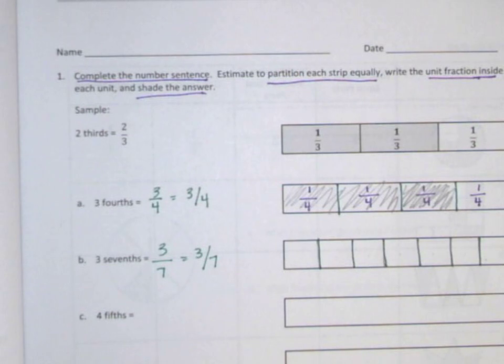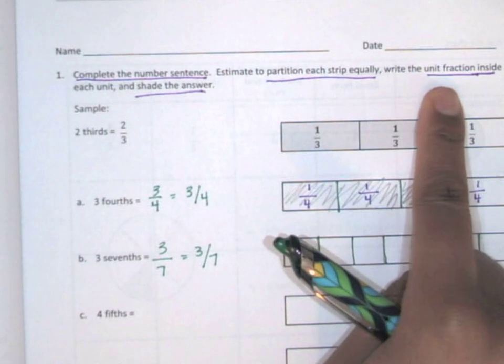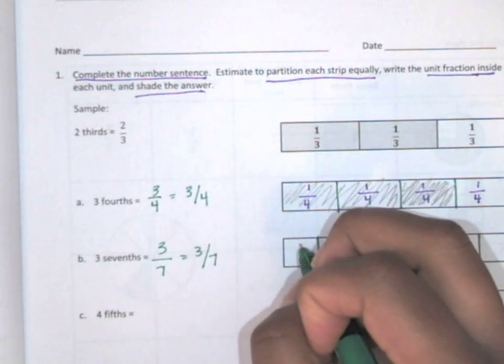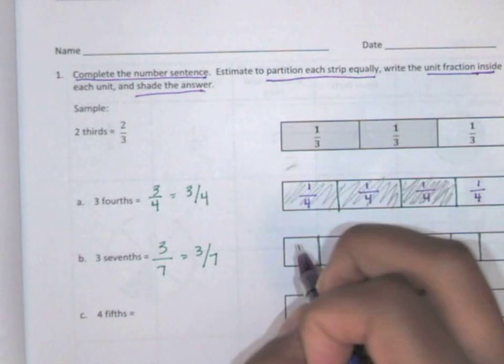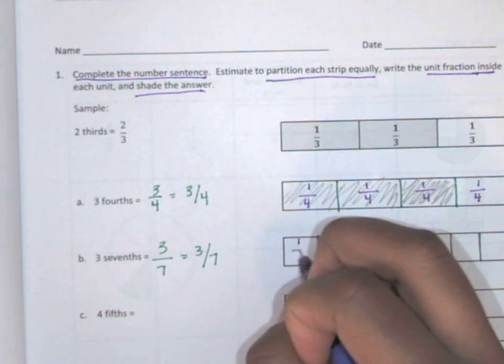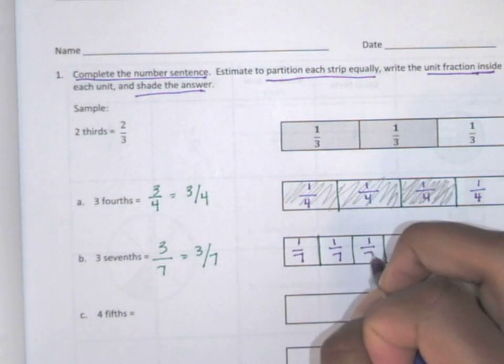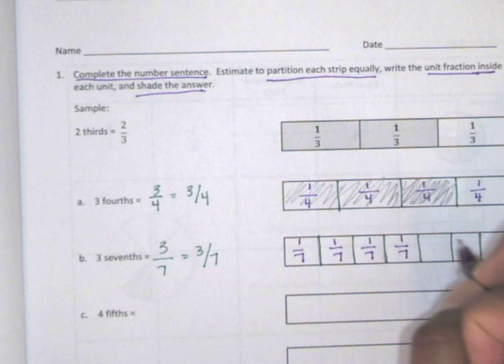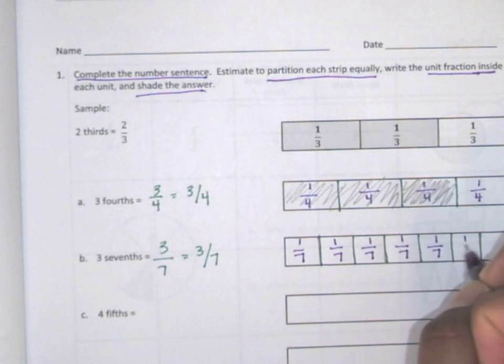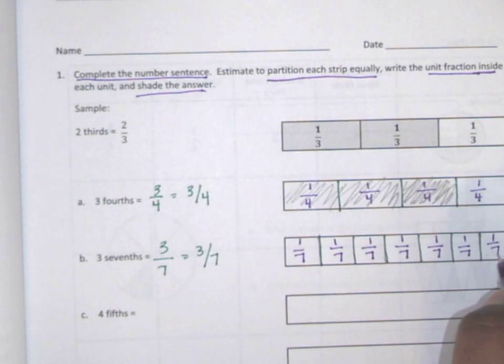Okay. And next, we're going to write the unit fraction inside. So that's going to be 1/7, 1/7, 1/7, 1/7, 1/7, 1/7, 1/7.